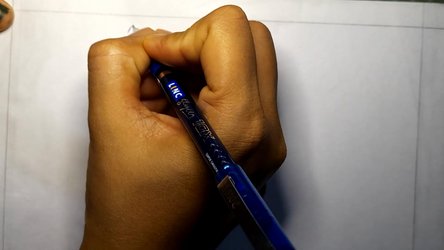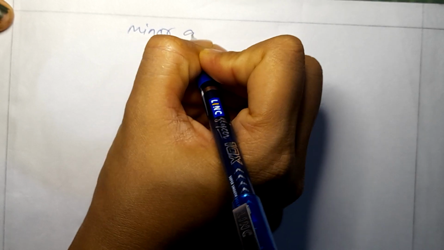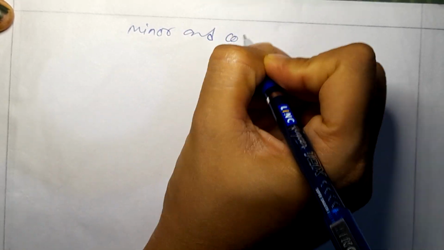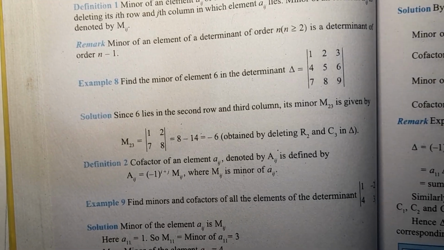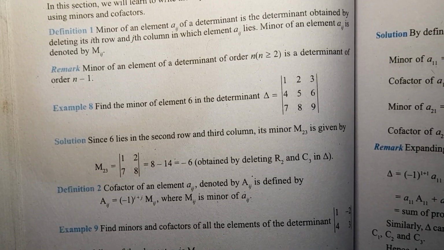Minor and cofactor of a matrix. Minor and cofactors. So what is a minor of a matrix? Definition 1.